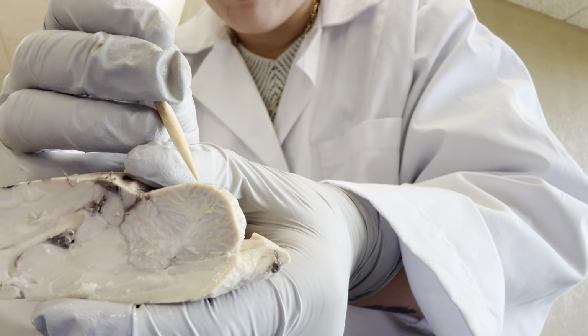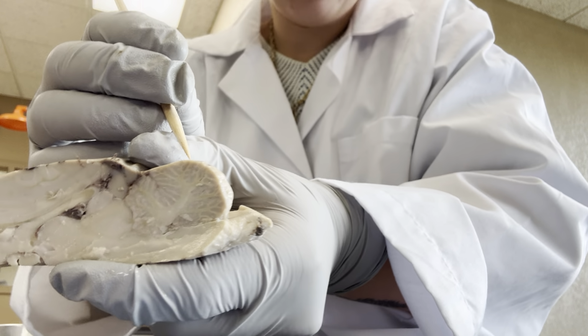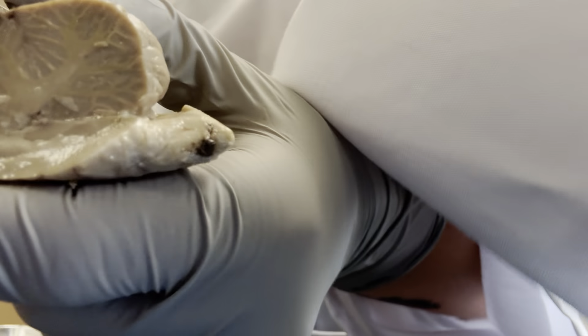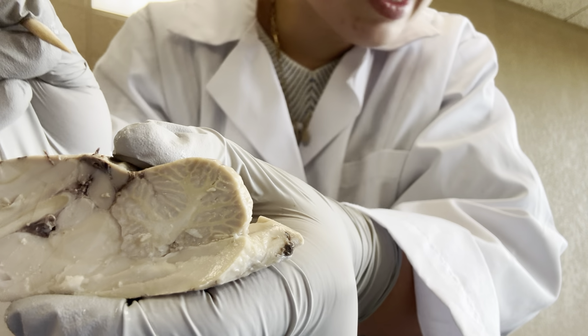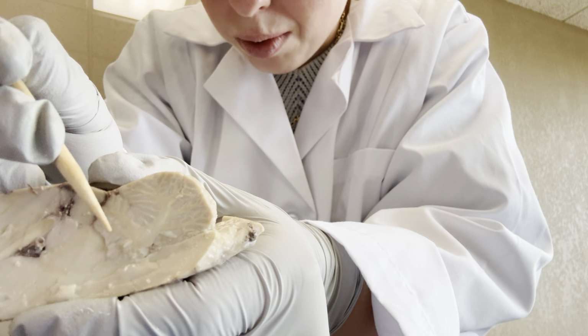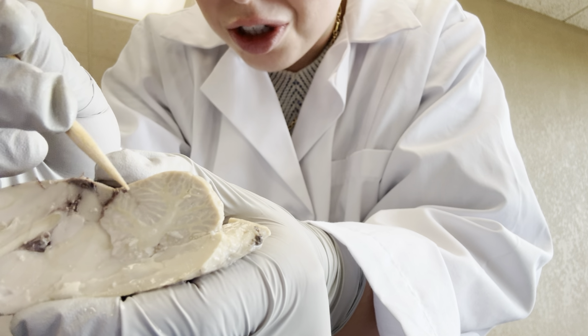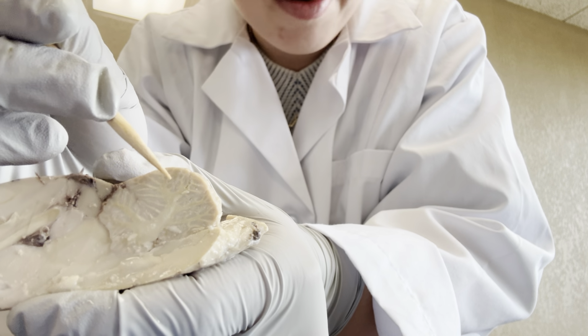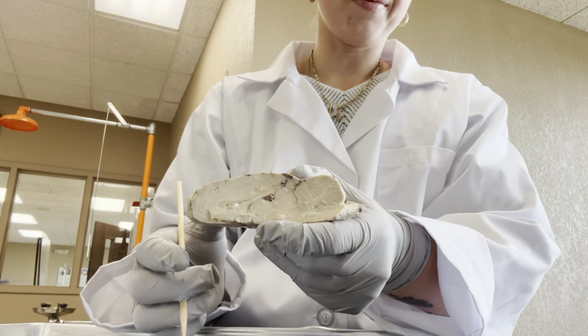The top here, that is the cerebellum. And looking inside of it, we see the arbor vitae, which is this branching structure within the cerebellum that we are seeing.